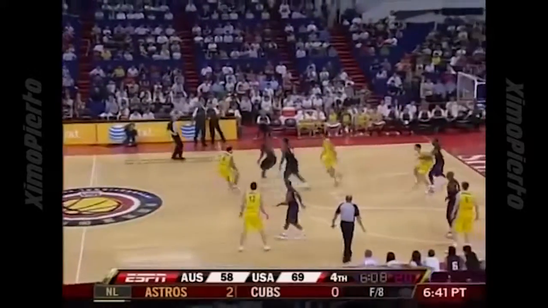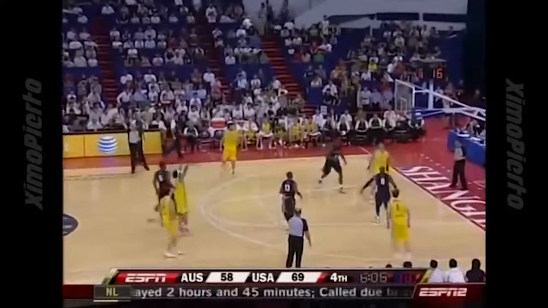And the Aussies have changed up a little bit. They've gone to a little bit of a matchup zone. They're still packing it in.